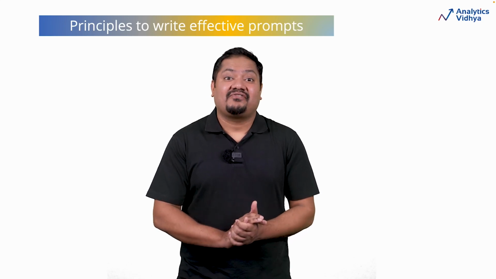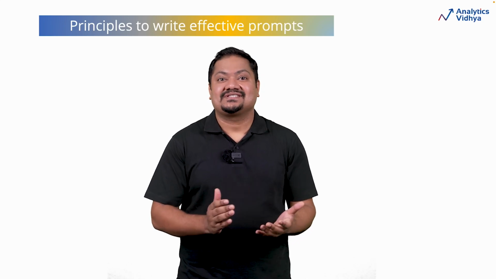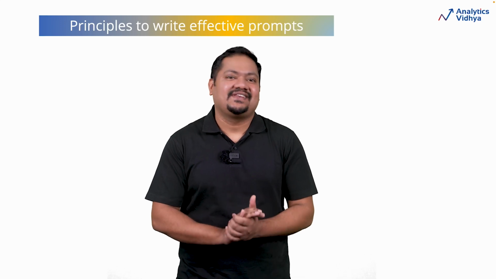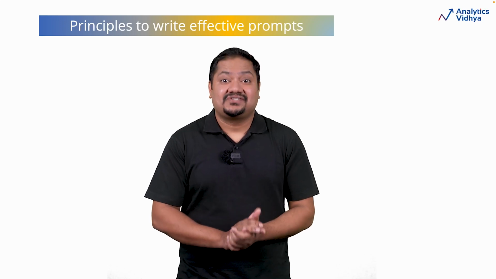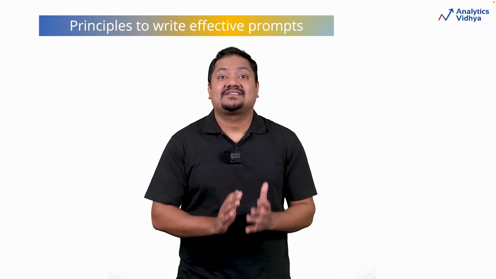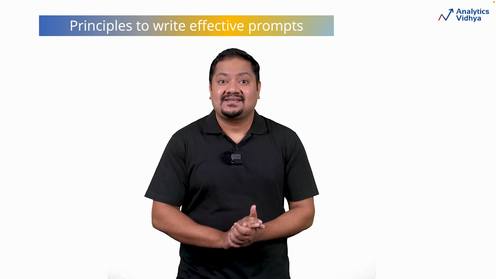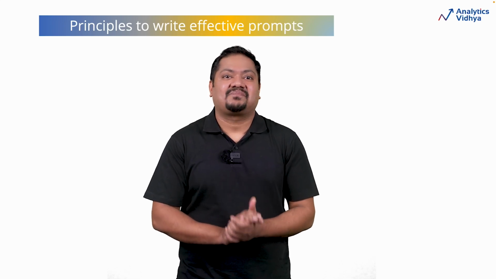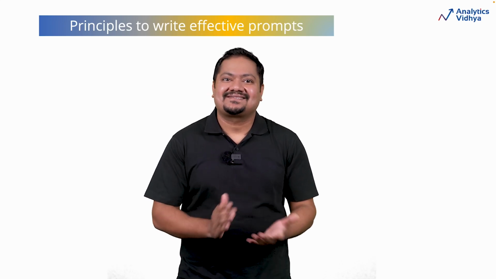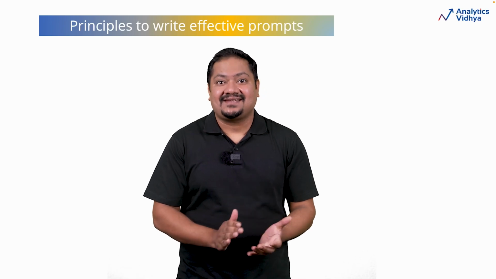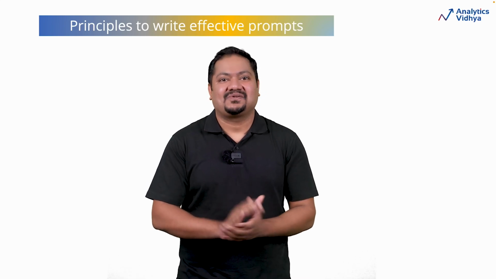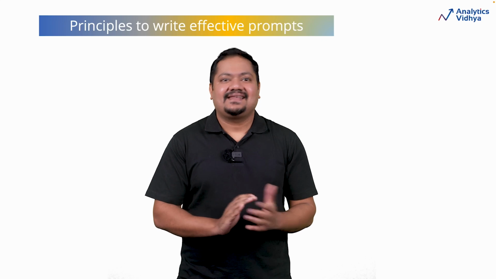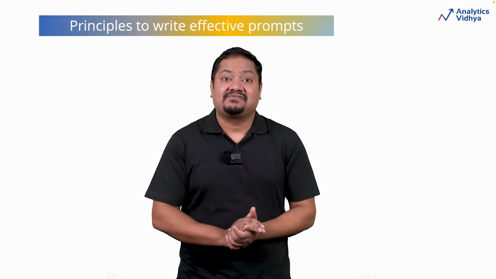Just as the conductor of an orchestra guides the musicians to create harmonious symphonies, similarly, generative AI tools are incredibly skilled musicians. But they rely on well crafted prompts from you, the conductor of the orchestra, so that you can generate high quality responses. Let's go over a few guiding principles that will help you write effective prompts.